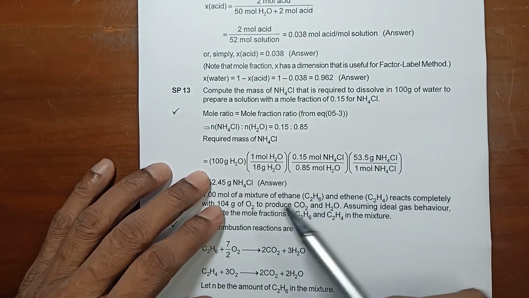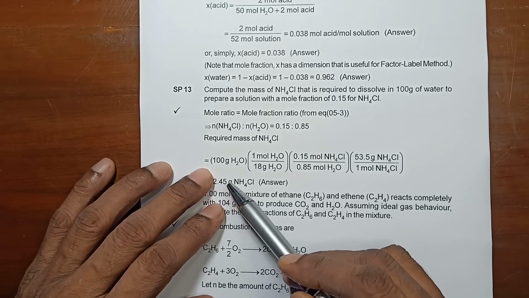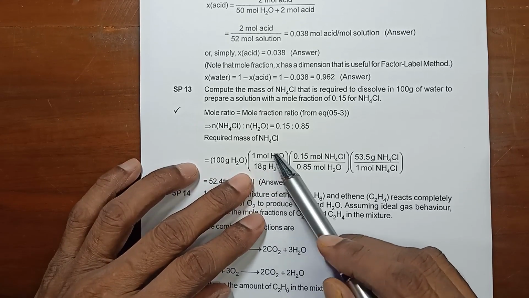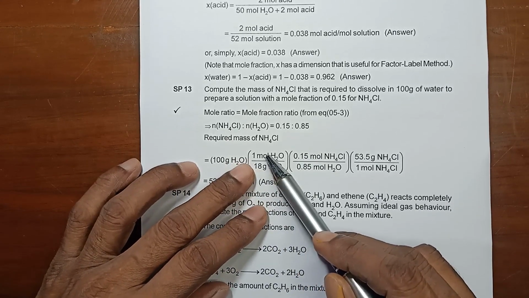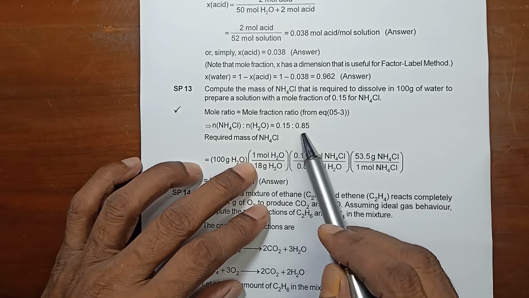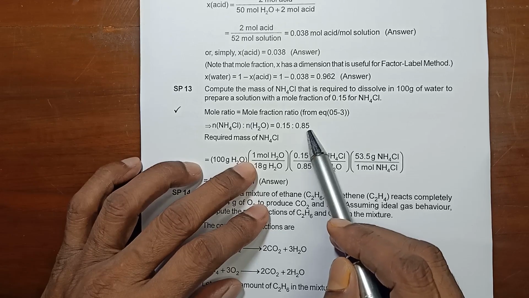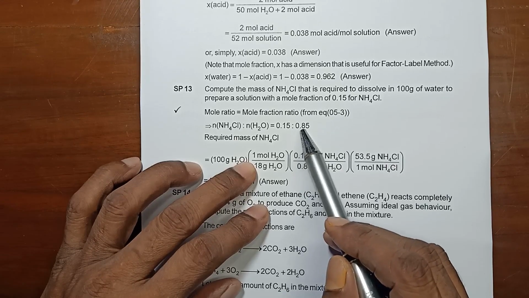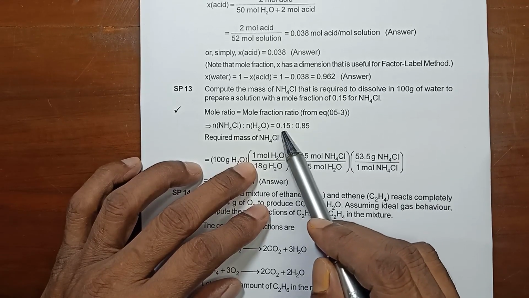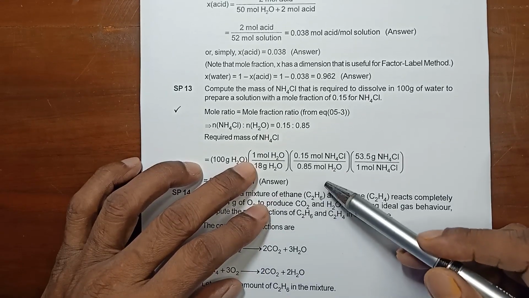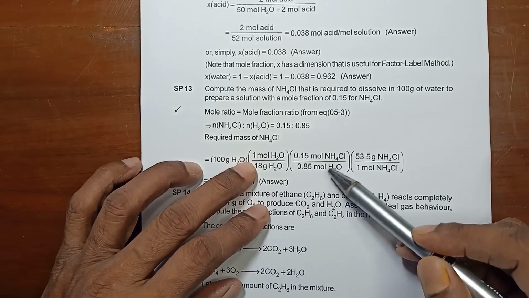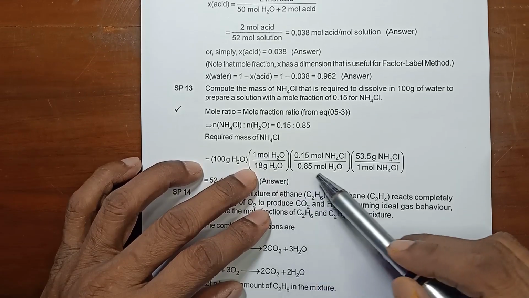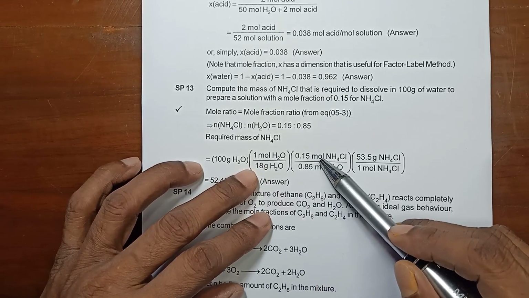We are going to find the NH4Cl in 100 gram water. So for 100 gram water, first you convert water into mole. 18 gram water is 1 mole water, so gram water cancels with mole water. Now come here, you see it clearly tells us 0.85 mole water in the required solution contains 0.15 mole NH4Cl. That I have used here. So mole water cancels out, and we have obtained the mole NH4Cl.